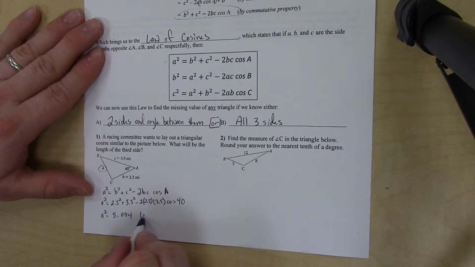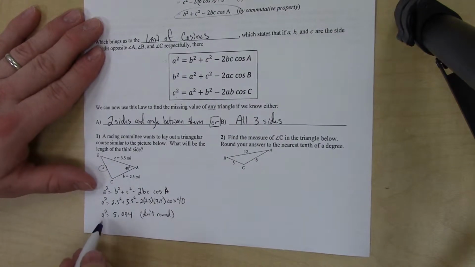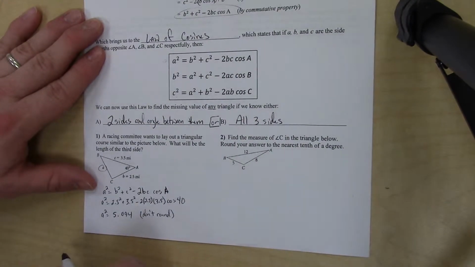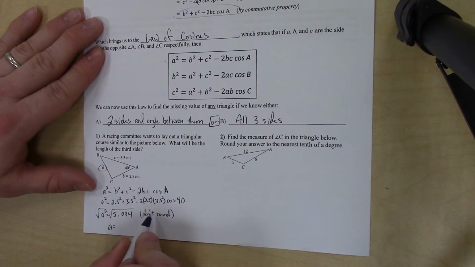What I don't want you to do is round. Use what's in your calculator, because all you're going to do now is just take the square root of this, because keep in mind what this is saying. This is saying a squared equals 5.09. I need to solve for a, and to solve for a, I just got to square root both sides. A equals the square root of this. What you're going to do in your graphing calculator is go second squared, which you'll see the little square root buttons show up, and then go second answer.